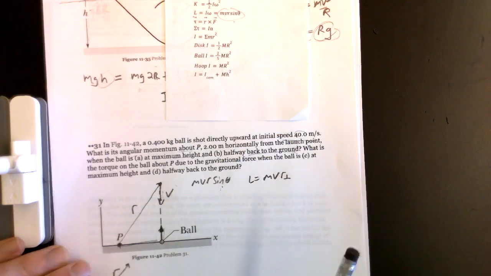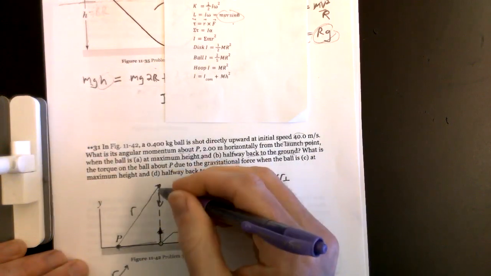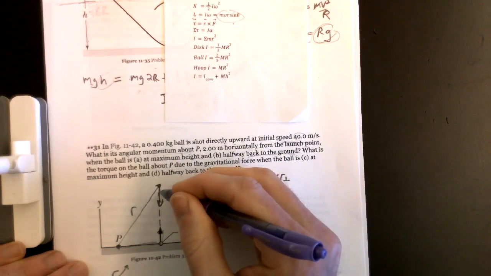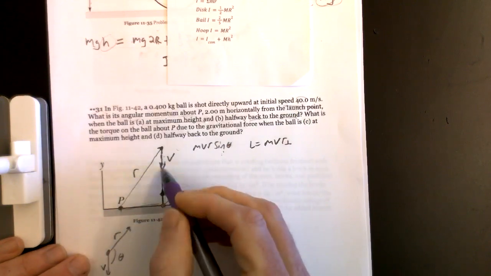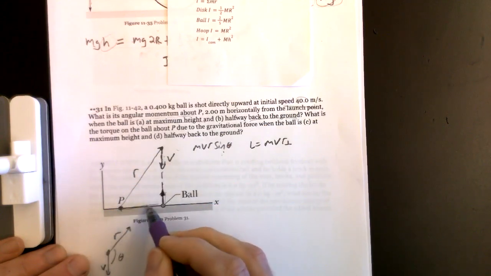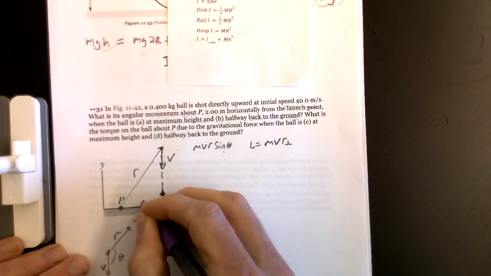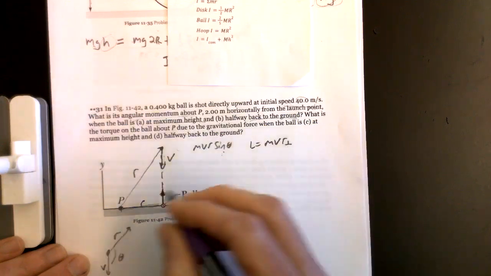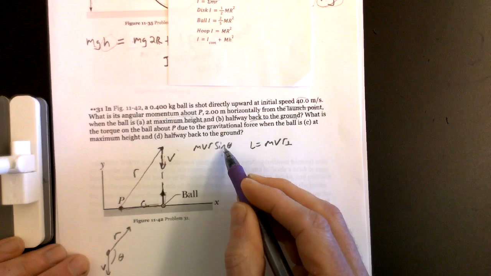What that means is that at any particular point where this ball is going, I can make a dashed line down to where the velocity of the ball and the distance between the ball and the rotation point are at right angles to each other. And I can just use this as my r perpendicular. So I'm going to write that as r perpendicular. That takes care of the sine theta part in here.